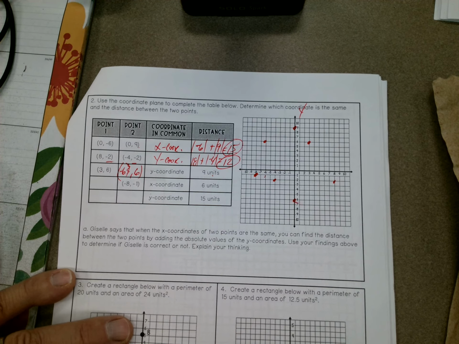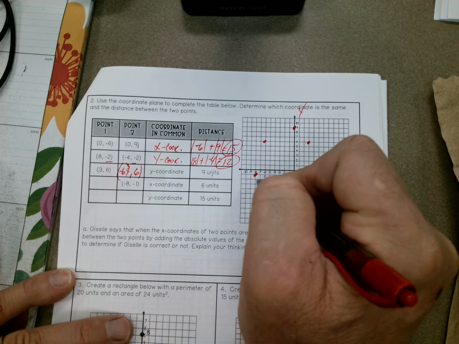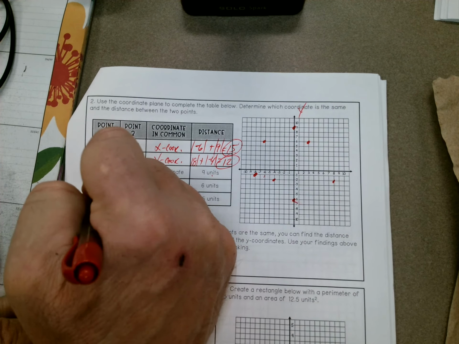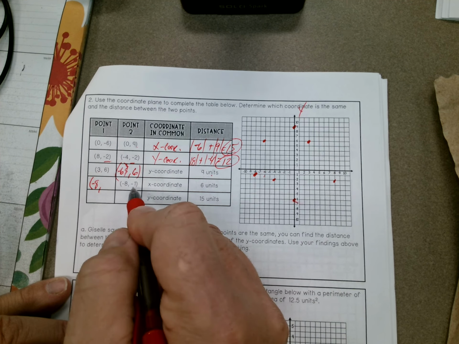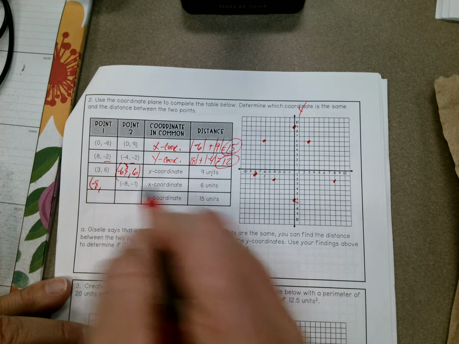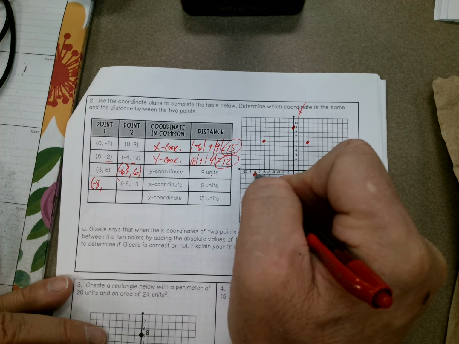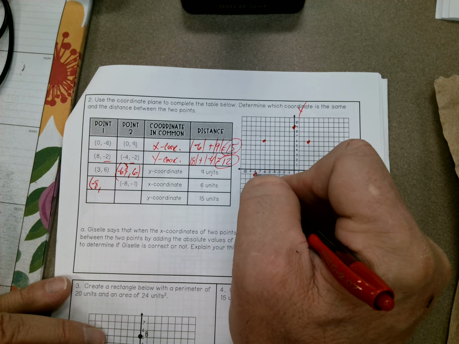Okay, we're going to go across the x. Excuse me, the x coordinate is going to be the same. That's what's going to be in common, right? So the x coordinate is -8. Now, what number plus the absolute value of 1 is 6? Well, we know 5, right? So could it be (-8, 5)? Yes, and there's where it would be. And those would be 6 units away, right?